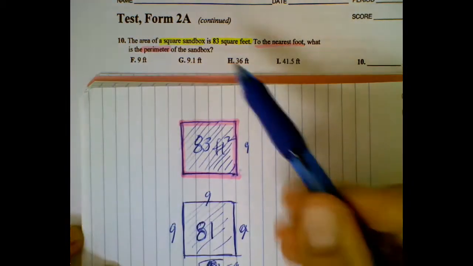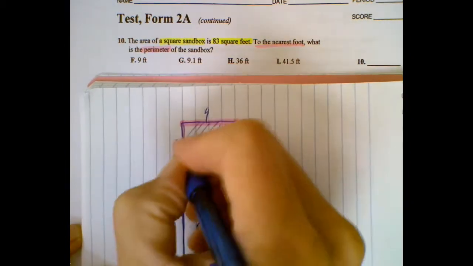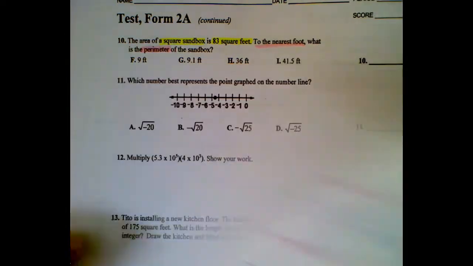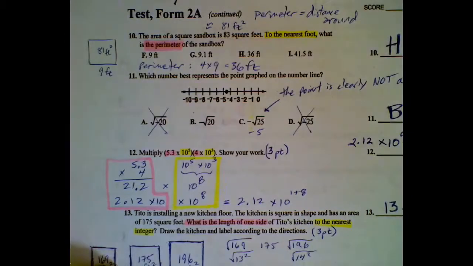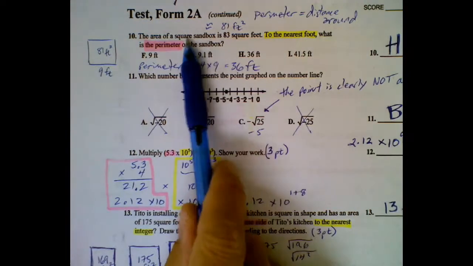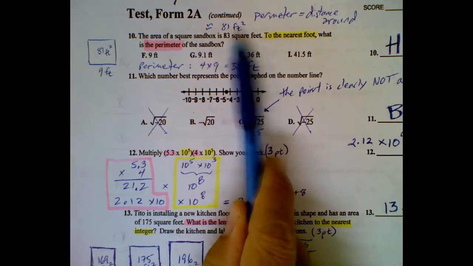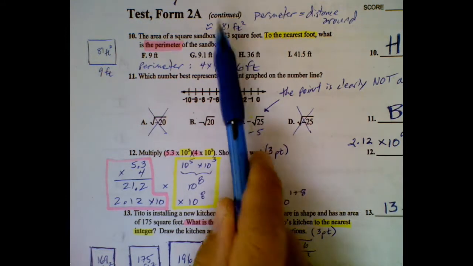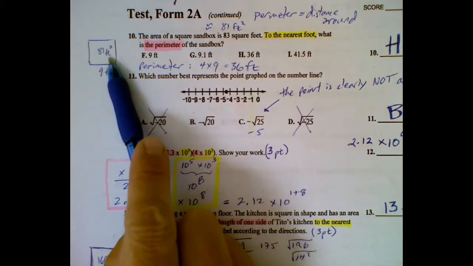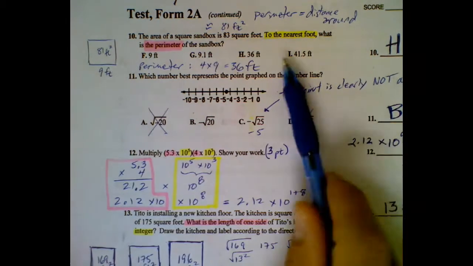But the question, remember, is not asking me for the side length. The question is asking me what's the perimeter. So what I need to do is add up all four sides. And you can see there, 4 times 9 is 36. So the correct answer is H. So whatever the sandbox is, it's a square sandbox that's 83 square feet. I did it with an area of 81 square feet. A lot of folks misread this one, I believe.